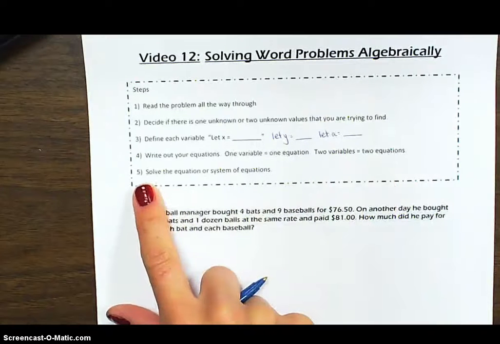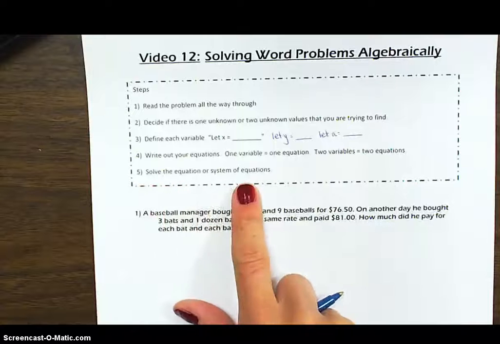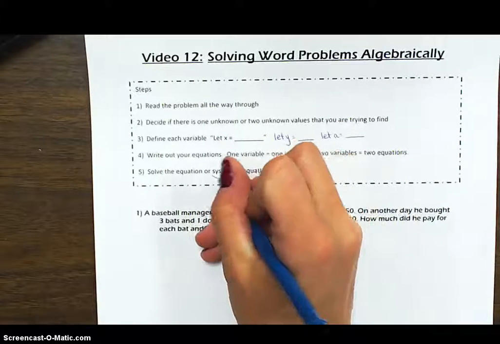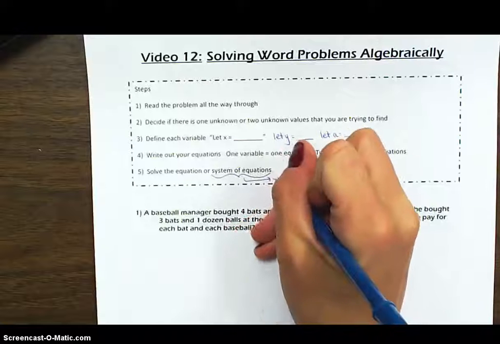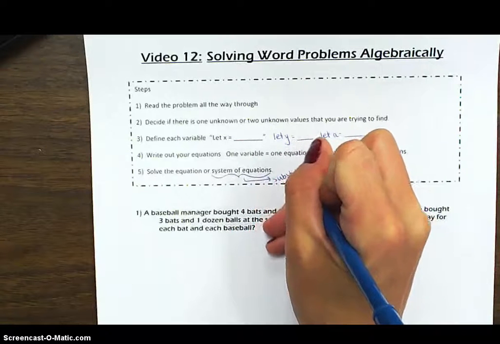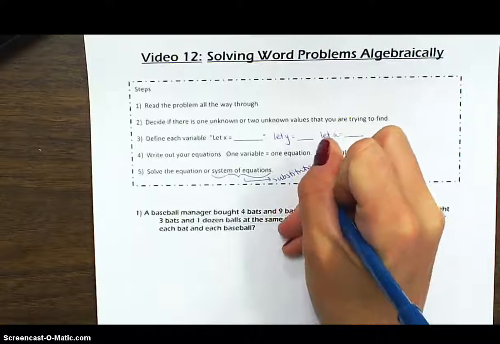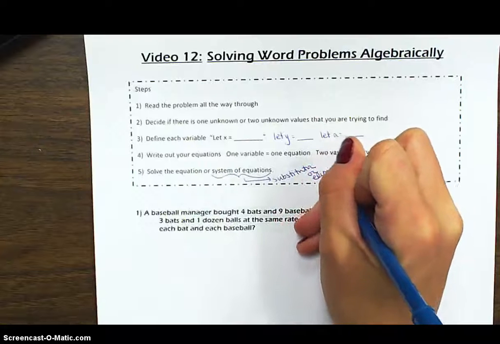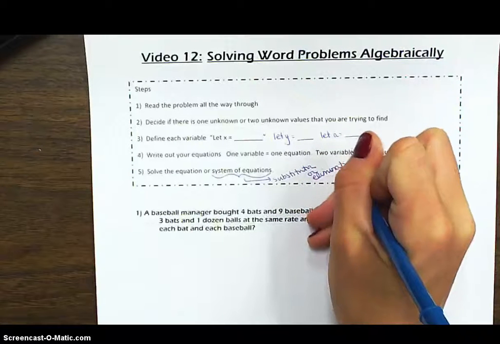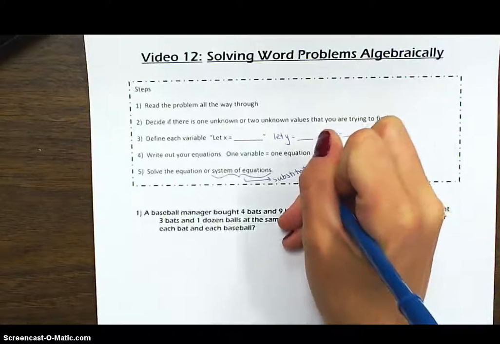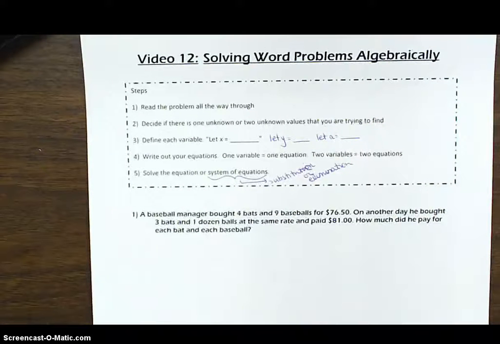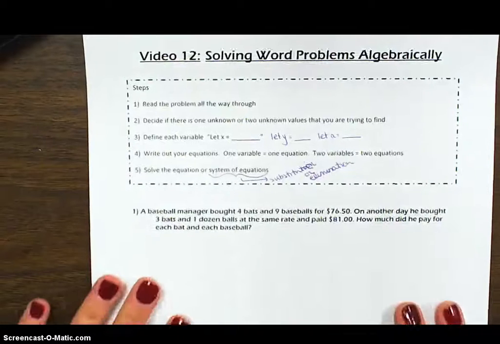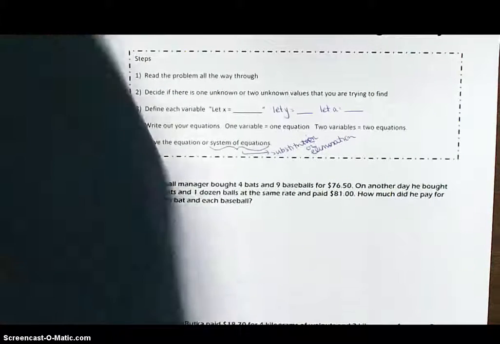And then step number 5, solve each equation or system of equations. And remember, systems, that's what we've been working with the last couple days. You can solve using substitution or elimination. Okay, so let's go ahead and follow through these steps in our first question.